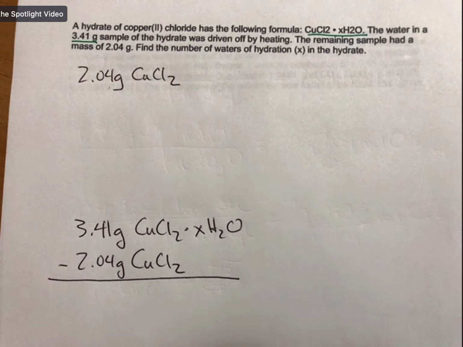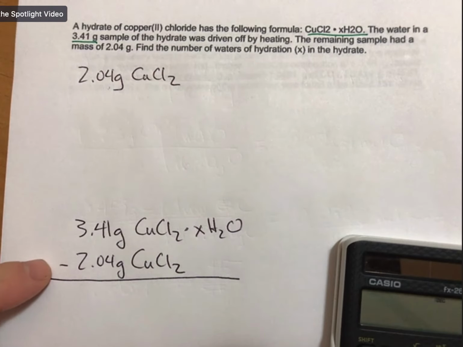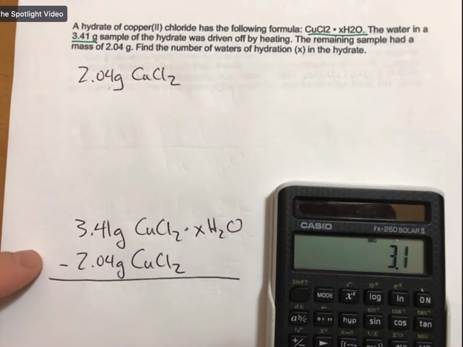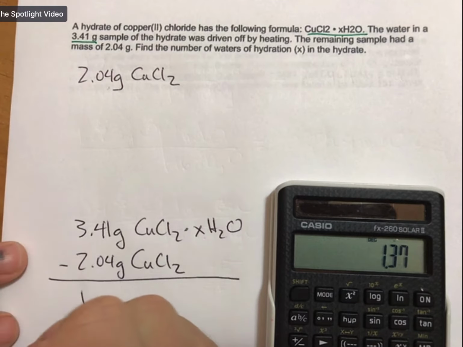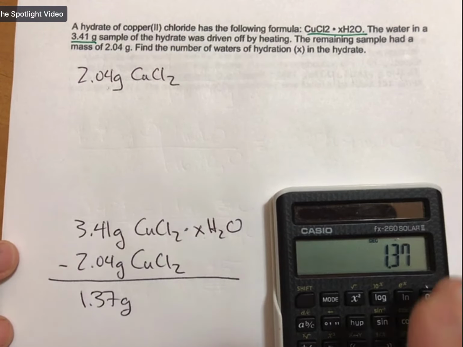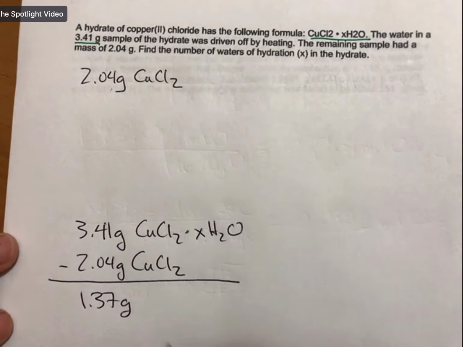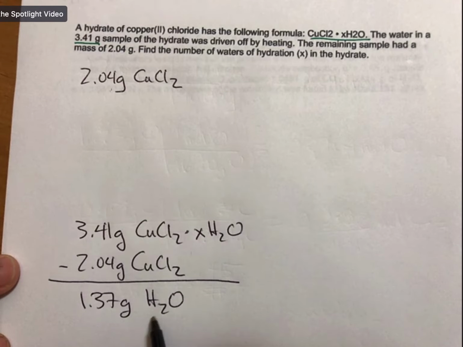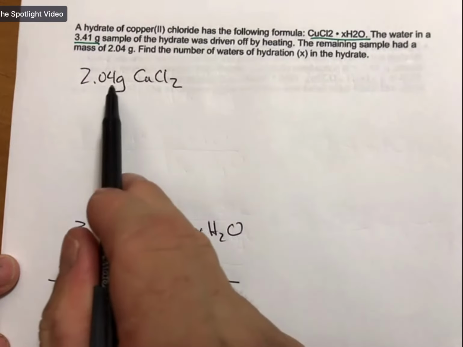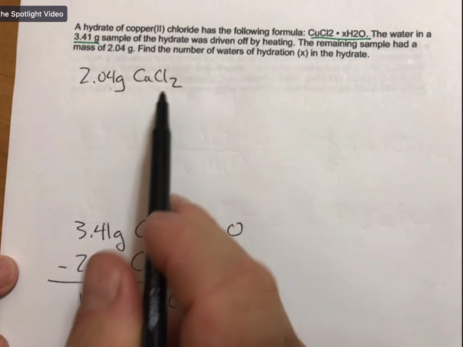Let me do the math here. 3.41 minus 2.04 is 1.37, and that is 1.37 grams of H2O. We still don't know what the X is yet, but at least we know the mass of the H2O and the mass of the copper 2 chloride.